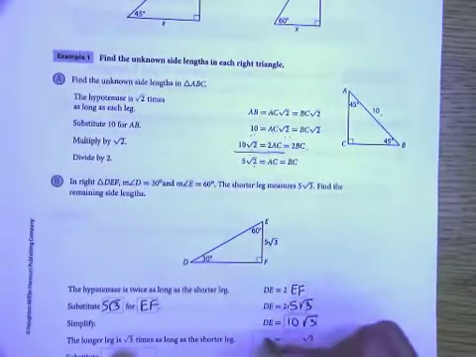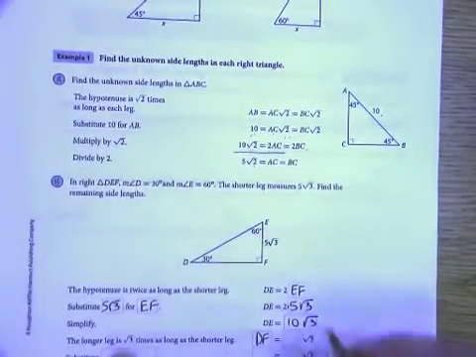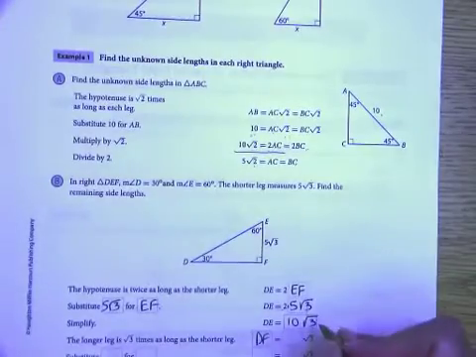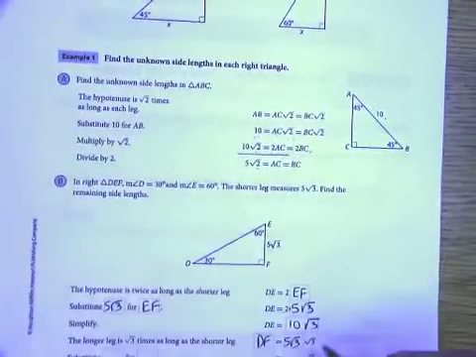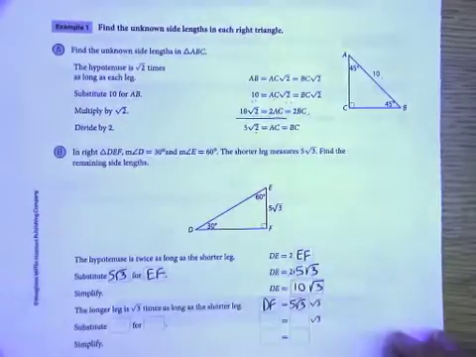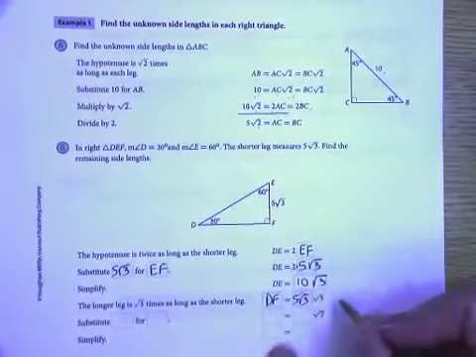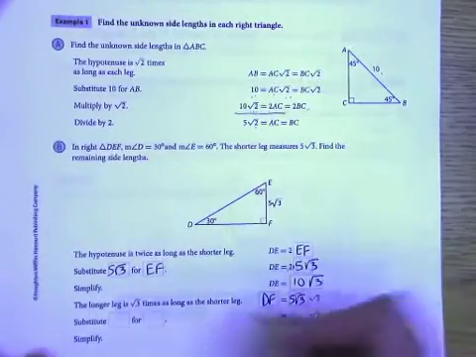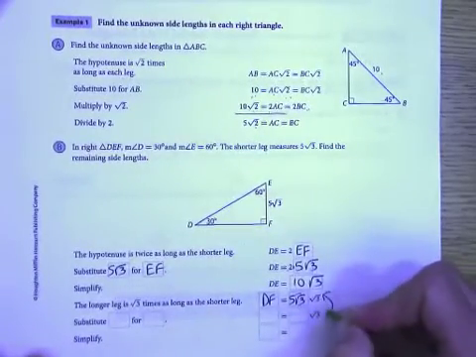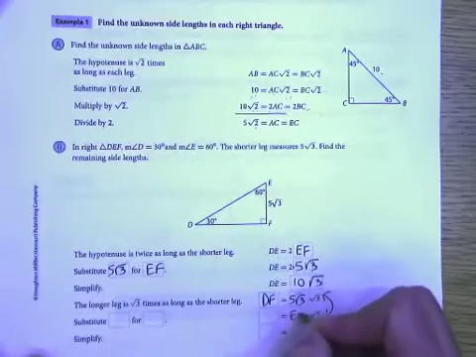Okay, so that means that DF is that short leg, 5 radical 3, times radical 3. So apparently in the textbook they wanted me to put the EF here. So if it makes your heart happy, you can do this.